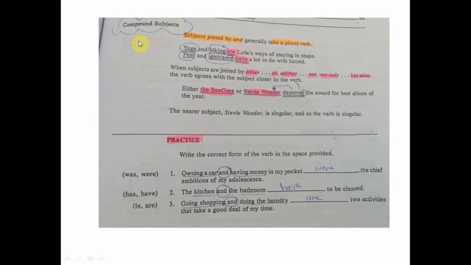Compound subjects, it's when there are more than one subject who do the same verb. So if we say, yoga and biking are Lola's ways of staying in shape. Now here it's a compound subject joined by the conjunction and. So two things, I talk about two sports, yoga, biking, and then I use are.